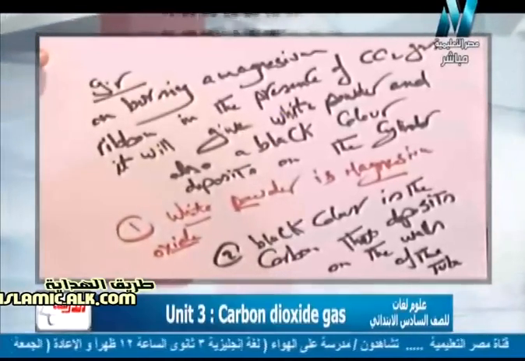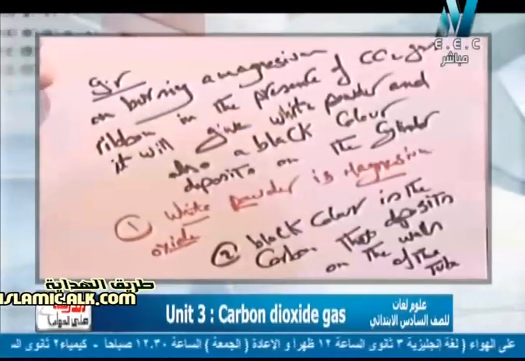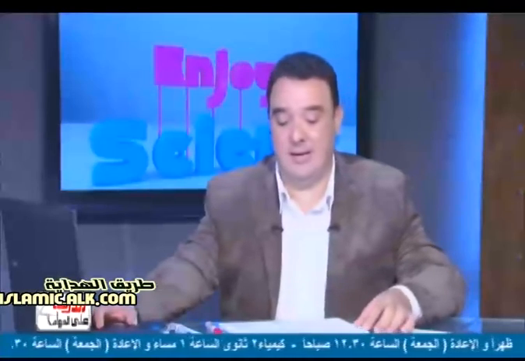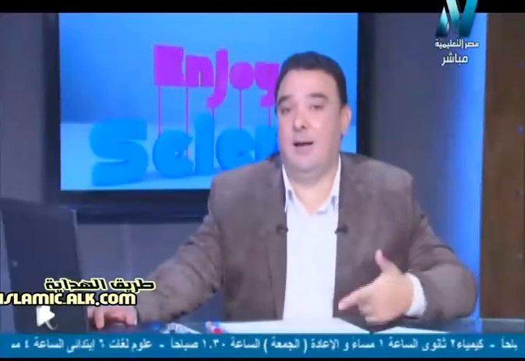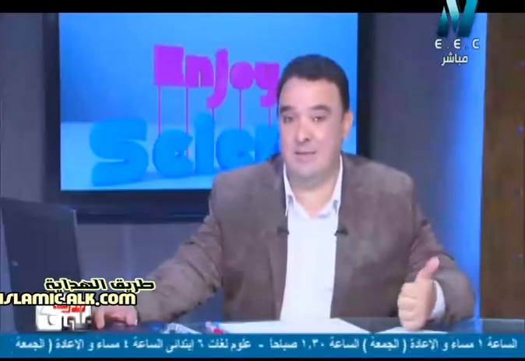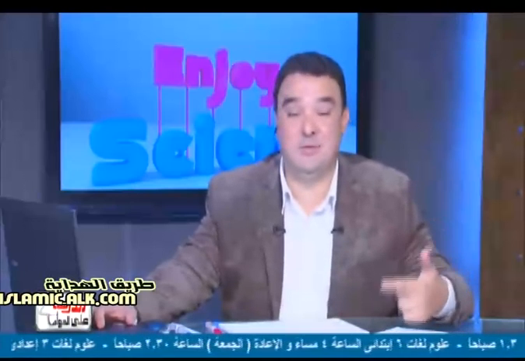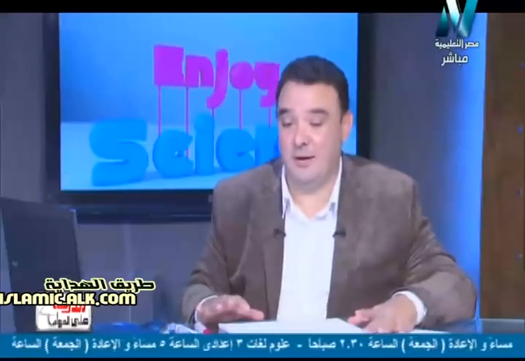So again, if magnesium ribbon reacts or burned, اتحرق inside the cylinder that contains carbon dioxide gas, we will have two colors which are white powder and a black color. اللي عندي white powder هو ده المغنيسيوم اوكسيد، لكن البلاك color هو ده اللي هنسميه carbon deposits on the wall of the cylinder.